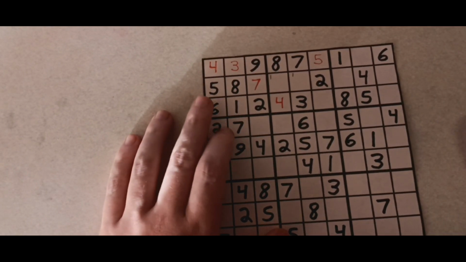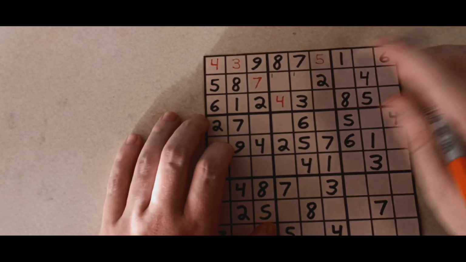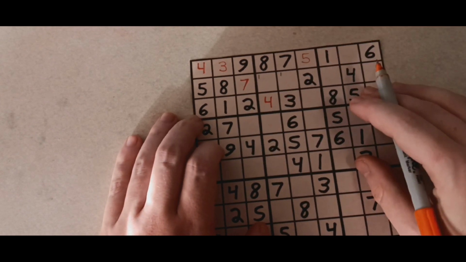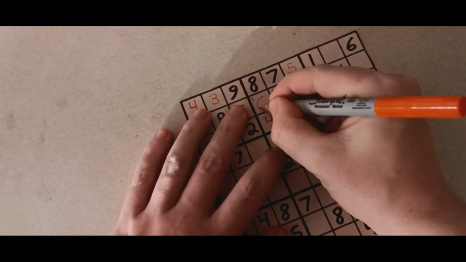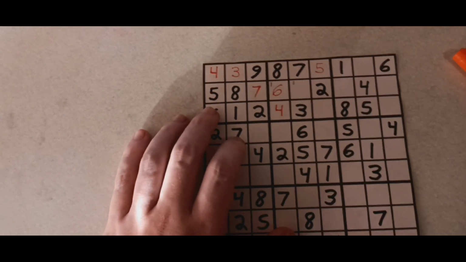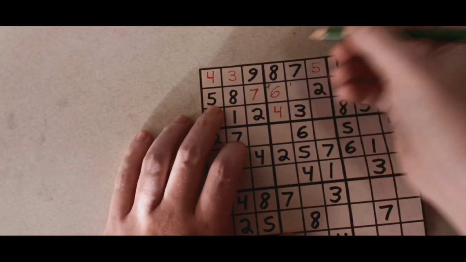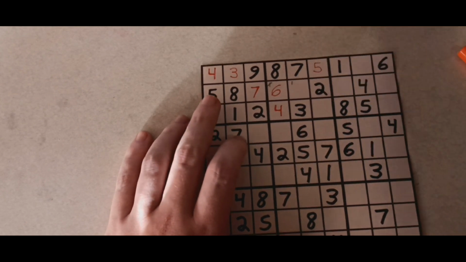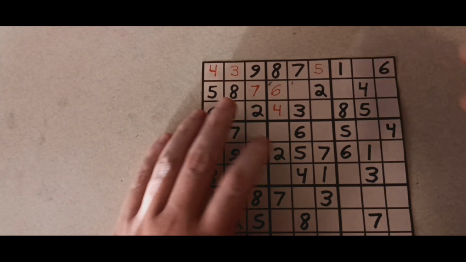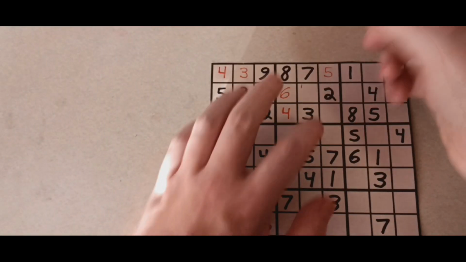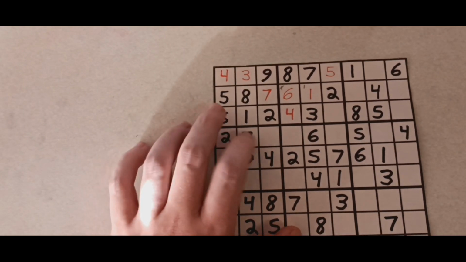Okay, the next number missing is a 6. There's a 6 in that column here, so it can't be there. There's a 6 in that row here, so it can't be there. That would mean right here. Now, when a situation like this happens, when you had pencil marks of another number, and there's only one other place that number can go, that would automatically make this a 1, because that 1 can't go anywhere else in the puzzle. By order of deductions here.